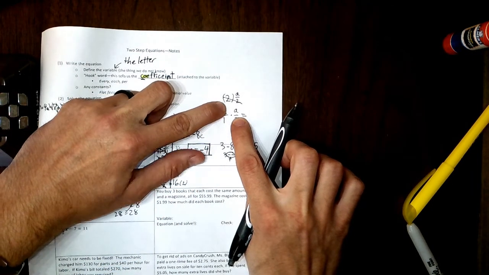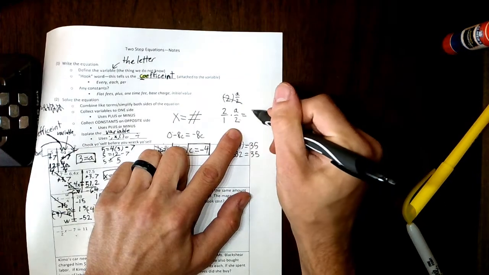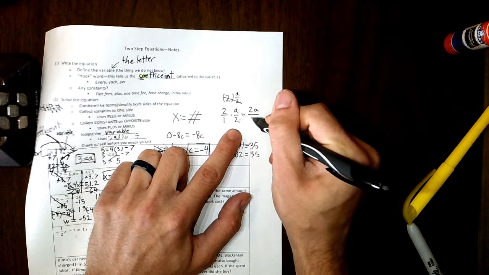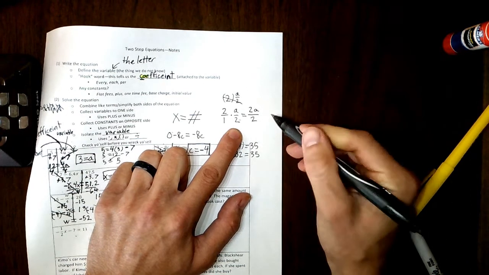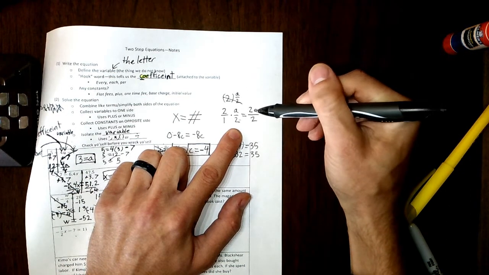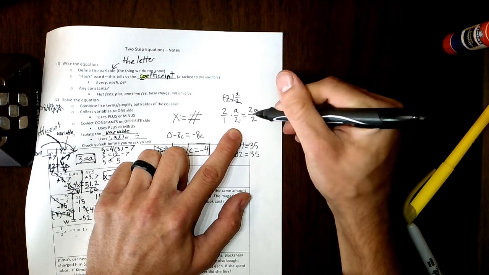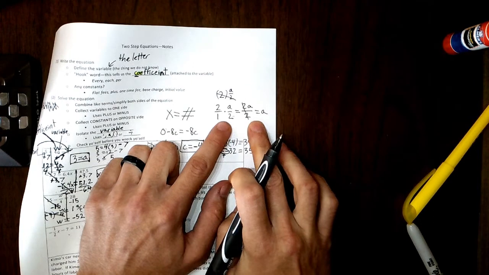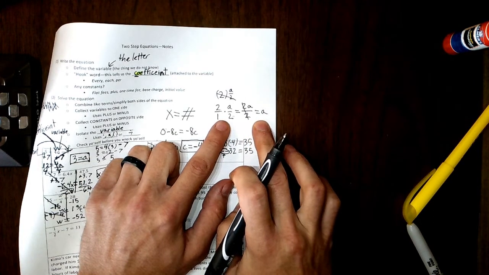Y'all remember how to do that, multiplying fractions? Or you can multiply it all the way out. 2a over 1 times 2 is 2. That's what you're left with. Now look, that's a lot easier to see. How many times does 2 go into 2? Well, 1. So really, that's what we're doing when we're saying multiplication undoes division.